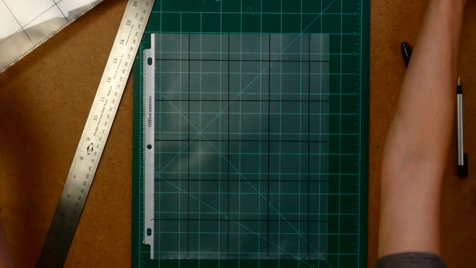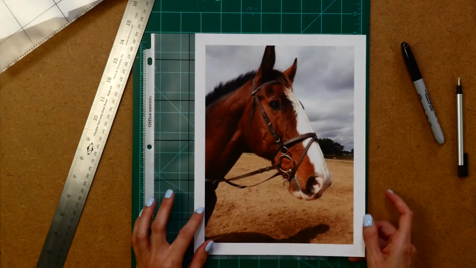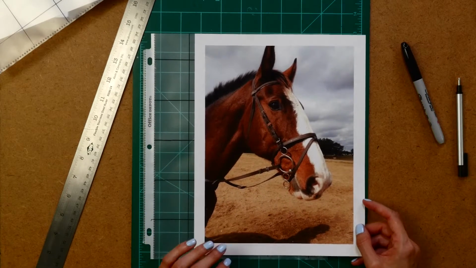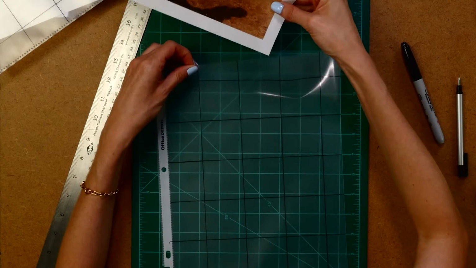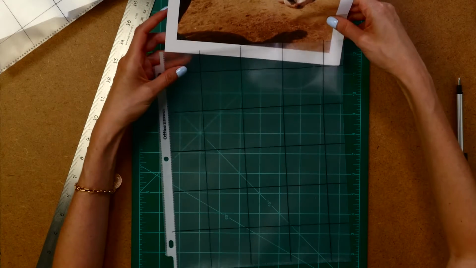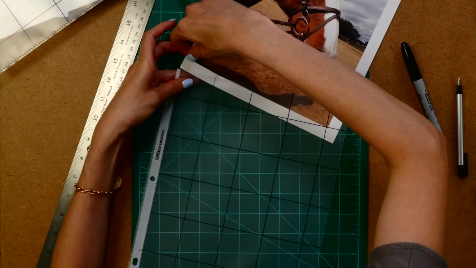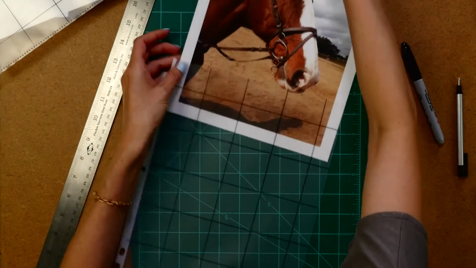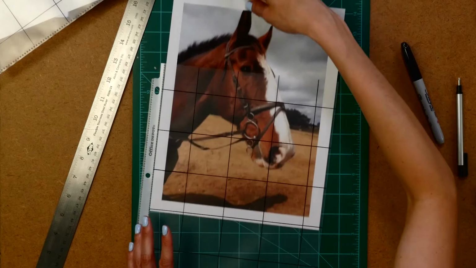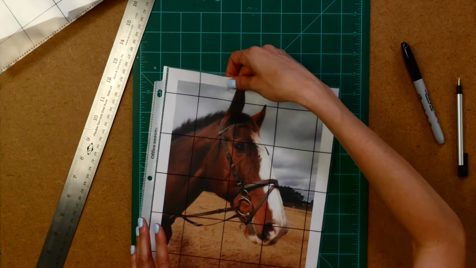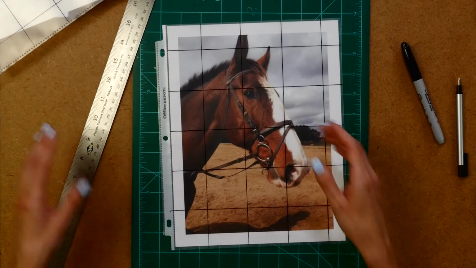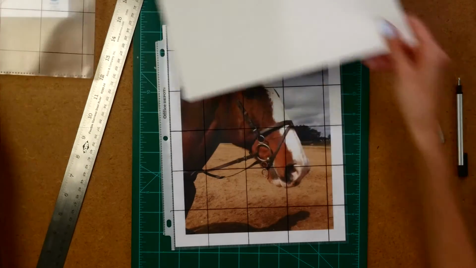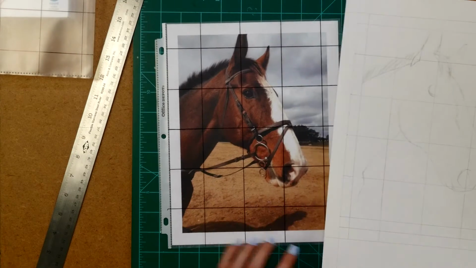Now let's look at how my photograph is looking in the grid. I'm going to take this awesome photograph that I took of my friend Ellen's horse. This is Tomba. He's a handsome gentleman. And I'm going to slide that photo in. And now you can see his image gridded. And then next, I'm going to show you in the next video how to translate that here to the page. So you can do that.